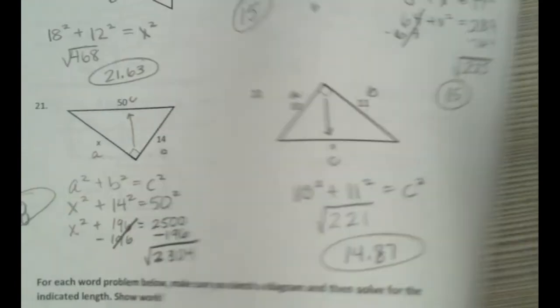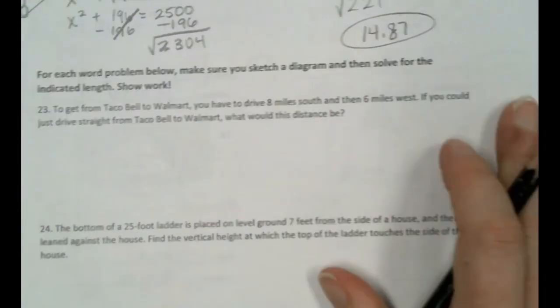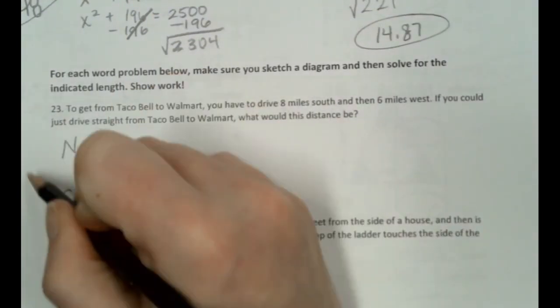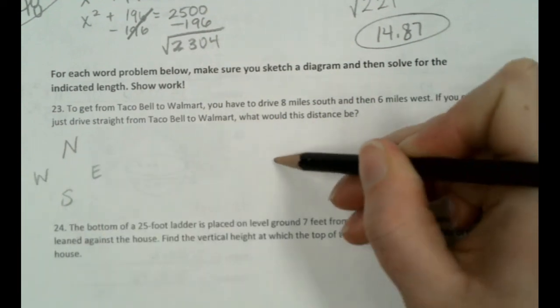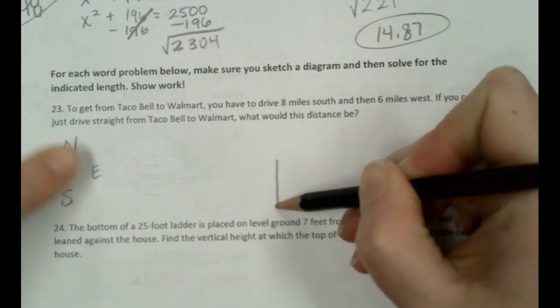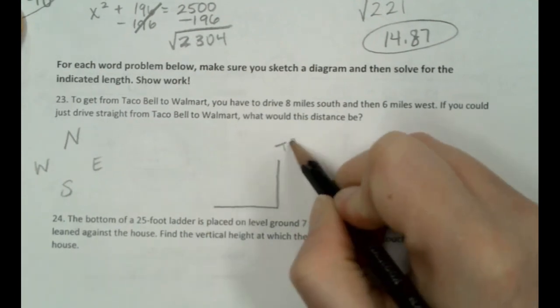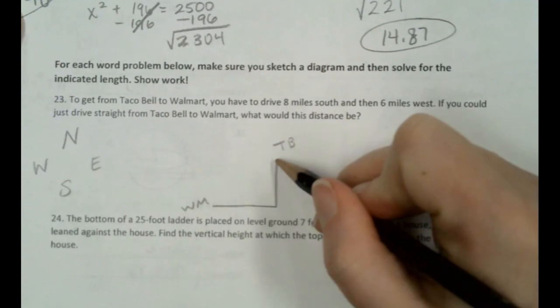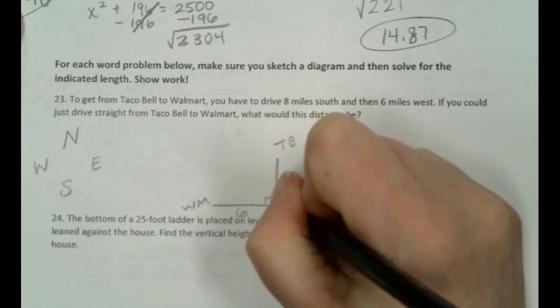Okay, last two. I stuck a couple word problems on here, but these were fairly easy if you will remember. And we're still talking about the Pythagorean Theorem on this page. To get from Taco Bell to Walmart, you have to drive 8 miles south and then 6 miles west. If you'll remember your directions, north, south, west, east. So, if you start out here, and then you go south, that would be down, and then west would be this direction. So here's Taco Bell, and then here's Walmart. You go 8 miles south, and then 6 miles west. And then right here is where your right angle is.